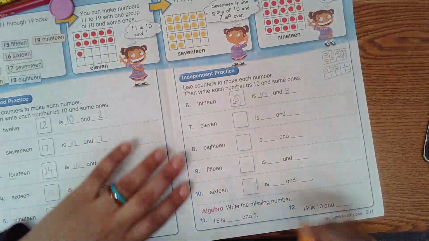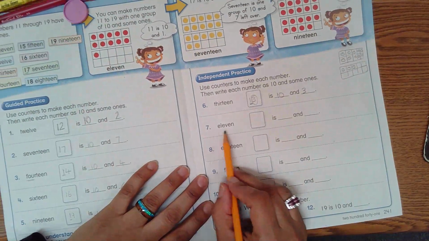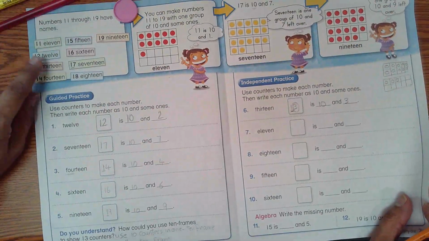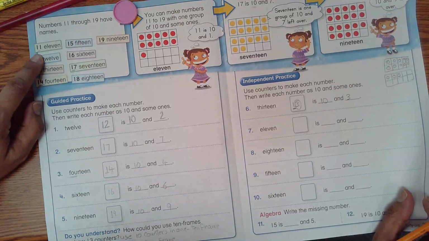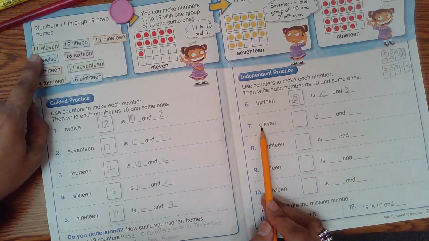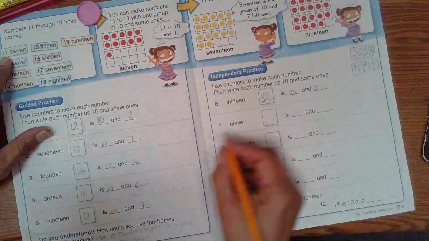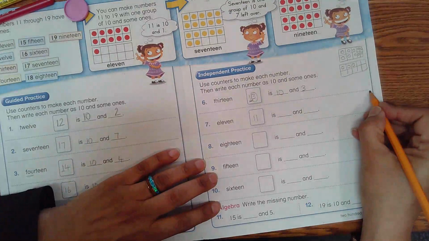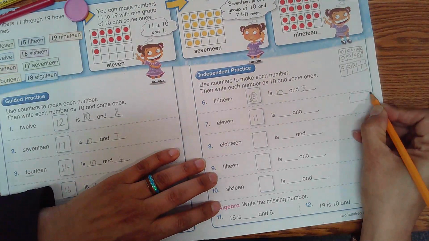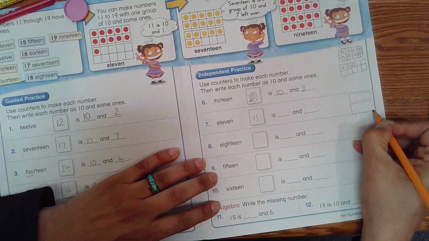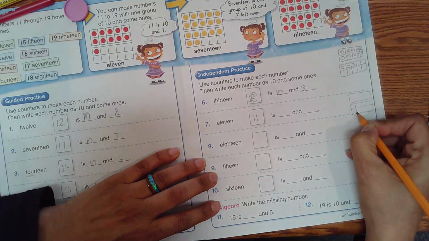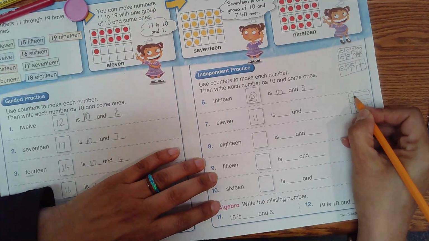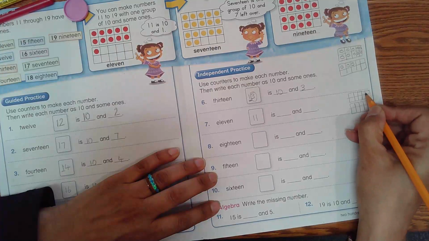All right. Next number, number 7. If you're not sure, go back again to the first box over here on page 240 and try to find the word. It's 11. Very good. So I'm gonna put 11. Again, I would like to draw my 10 frames because I want to make sure that I get used to it, and then maybe after that I don't need them, but for the time being I need to use them to make sure I understand my concept.